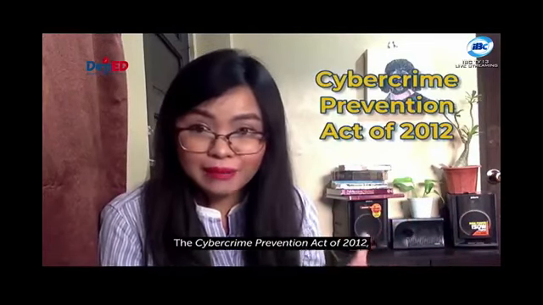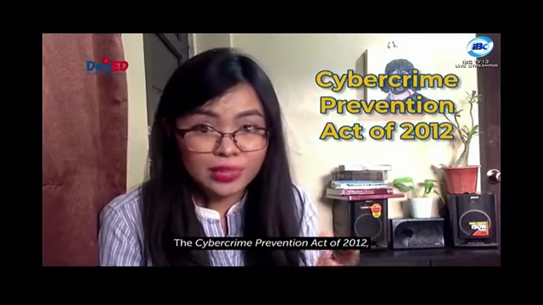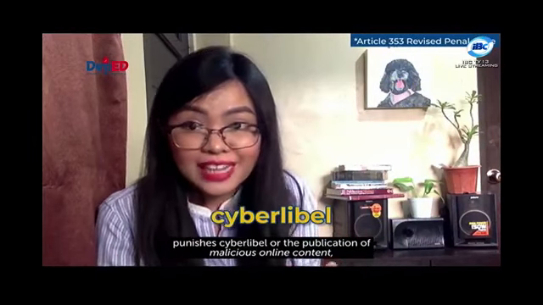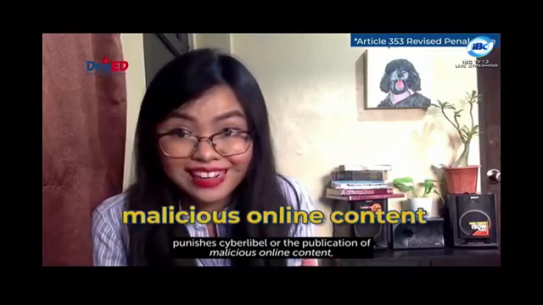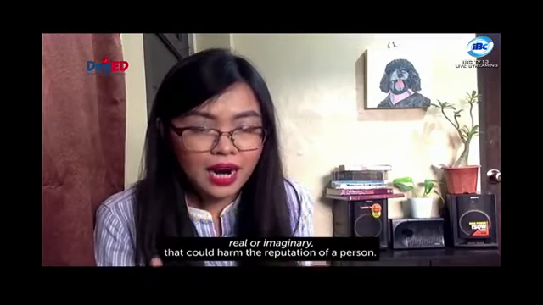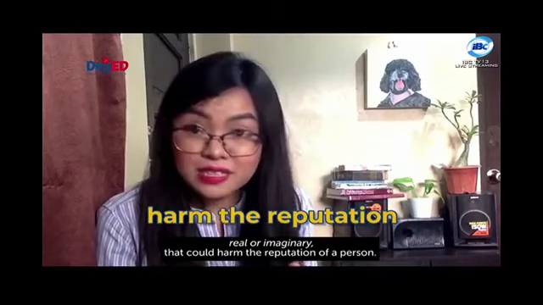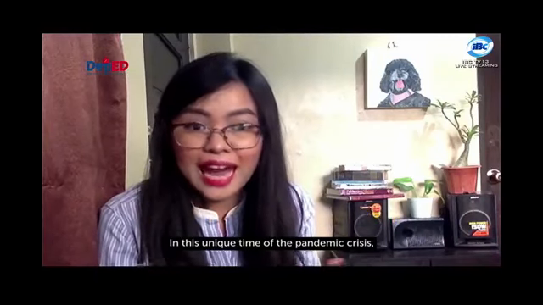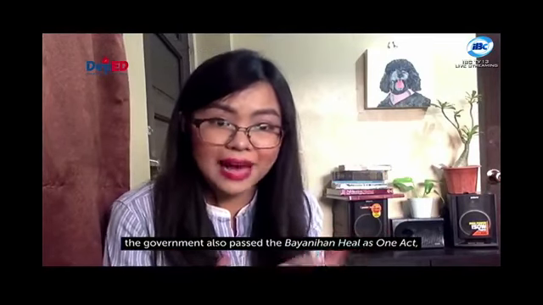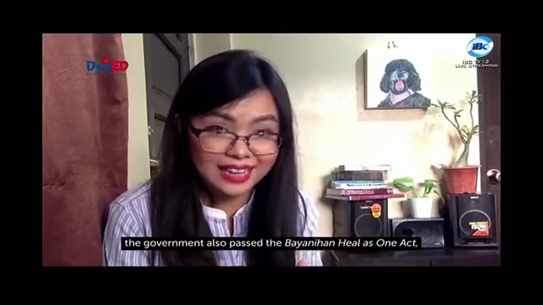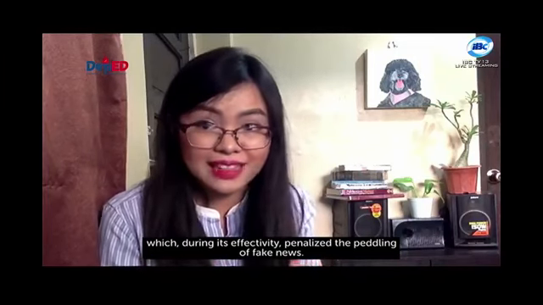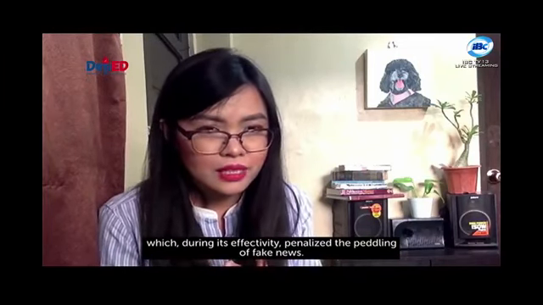The Cybercrime Prevention Act of 2012 punishes cyber libel, or the publication of malicious online content, real or imaginary, that could harm the reputation of a person. In this unique time of the pandemic crisis, the government also passed the Bayanihan Heal as One Act, which, during its effectivity, penalized the peddling of fake news.